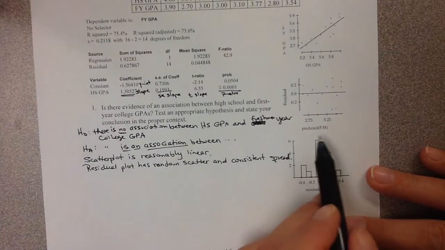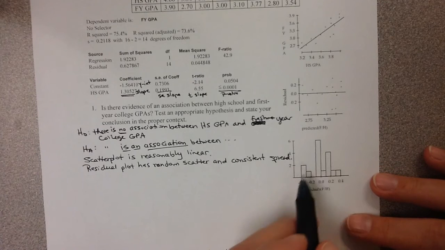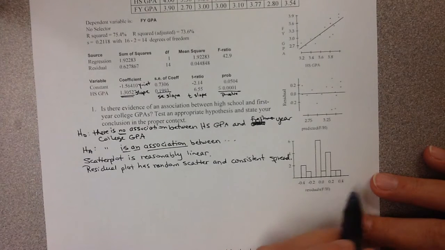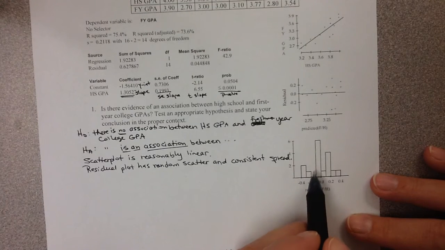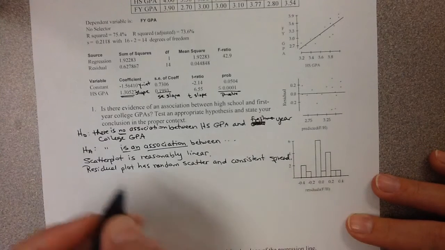And then last but not least, we look at this histogram. It's definitely unimodal. It's reasonably symmetric. It doesn't have any outliers, it doesn't look like, and there's a little gap there, but other than that, there's not anything terribly unusual about it. It's not badly skewed.